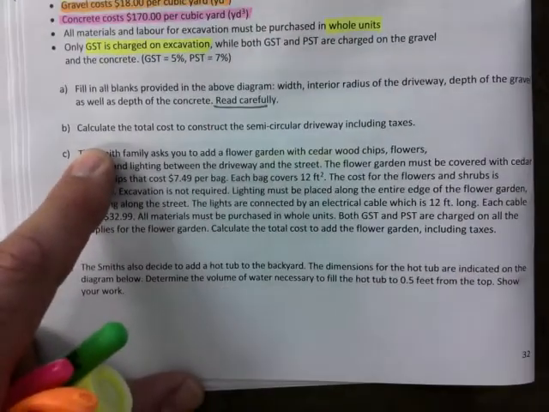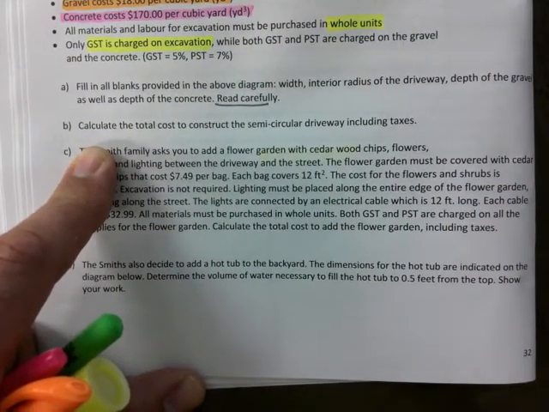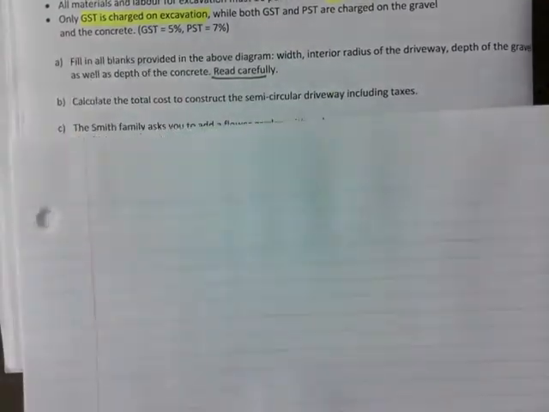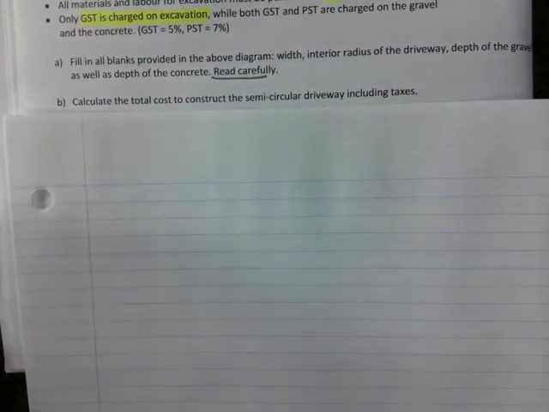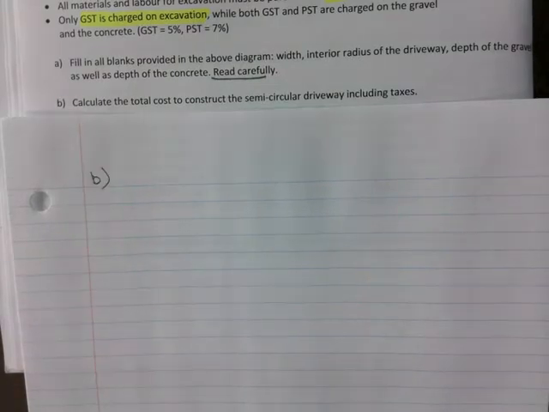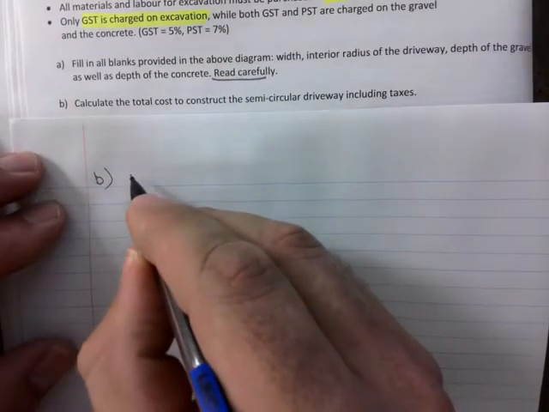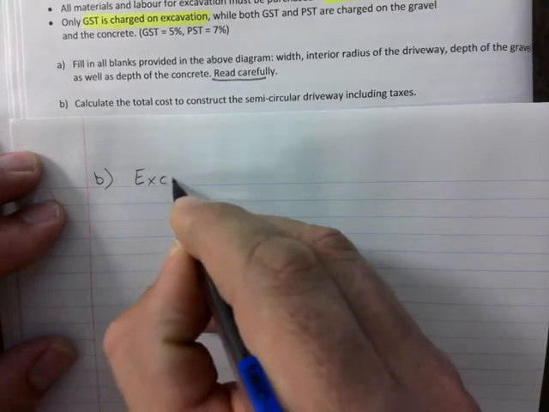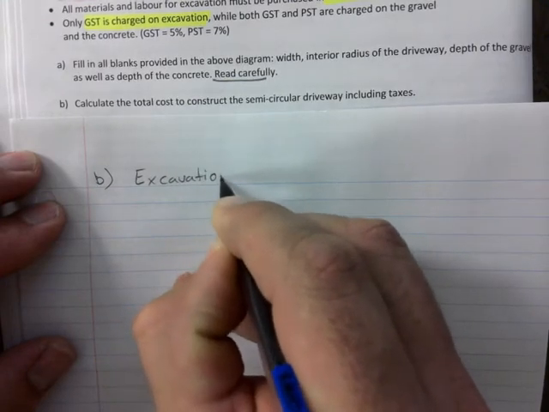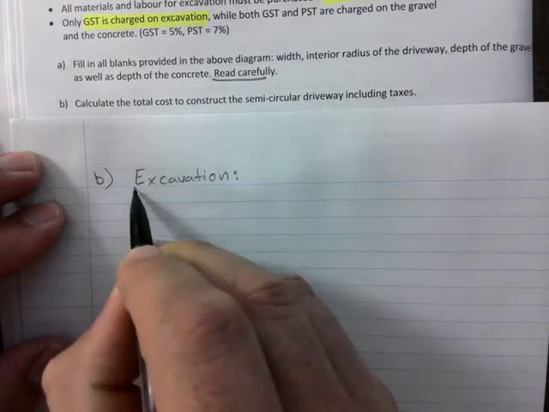So let me get my piece of loose leaf. I'm gonna tackle excavation.